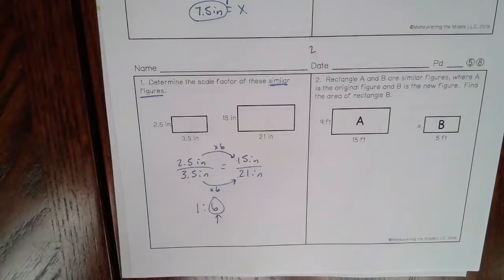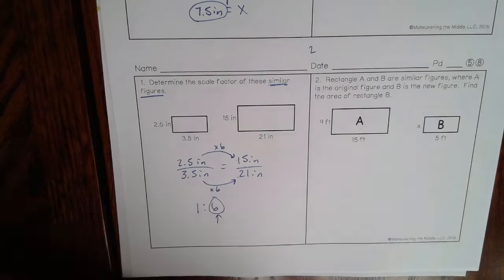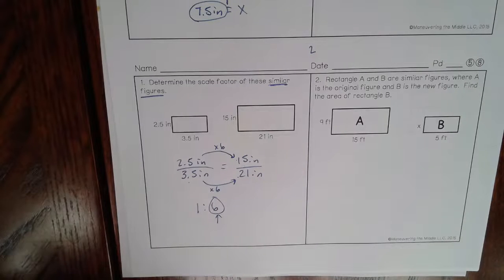Looking at number 2, it says rectangle A and B are similar figures where A is the original figure and B is the new figure. Find the new area of rectangle B. So we know that they're similar, so they should have the same scale factor. And we're going to do our scale factor from left to right because it says figure B is the new figure, so we will go left to right, which makes this a little tricky.